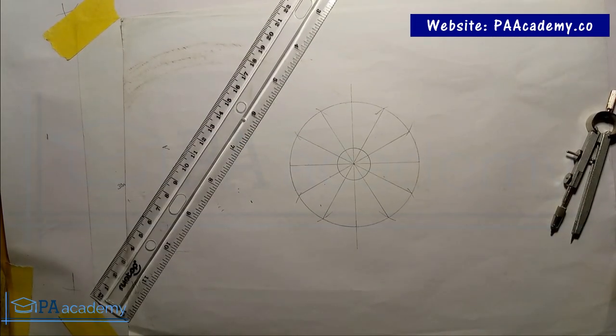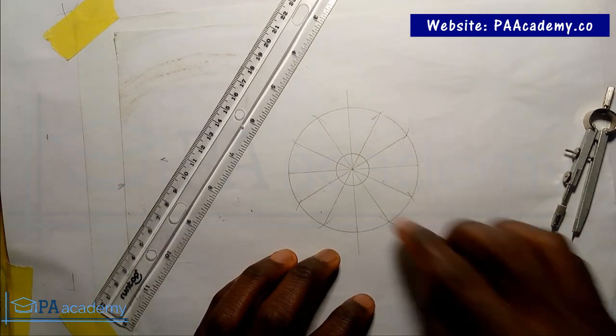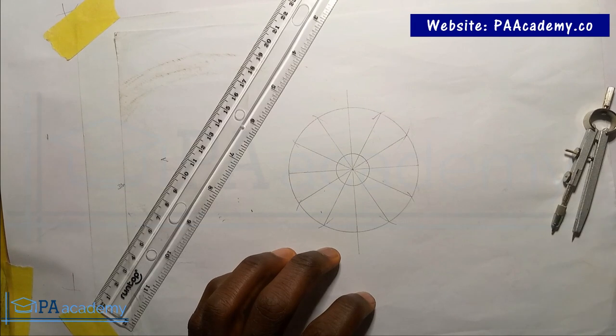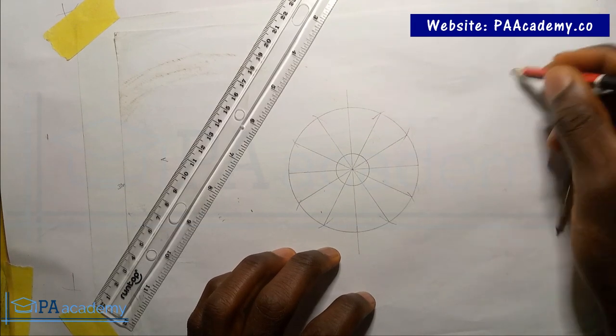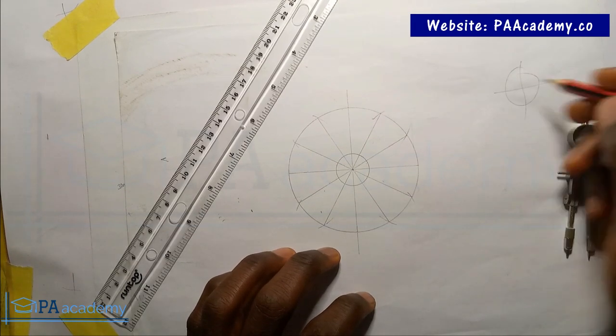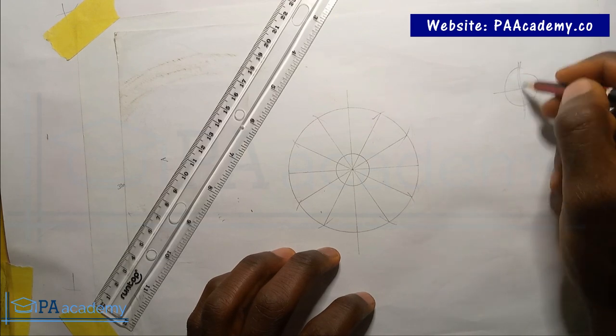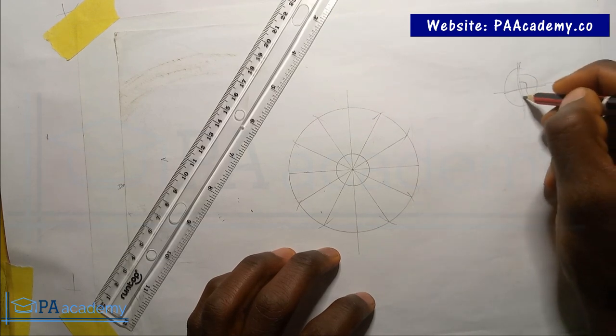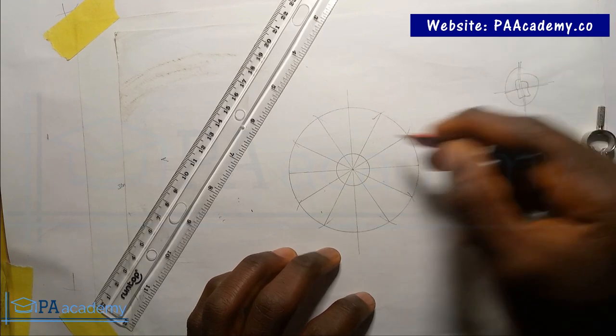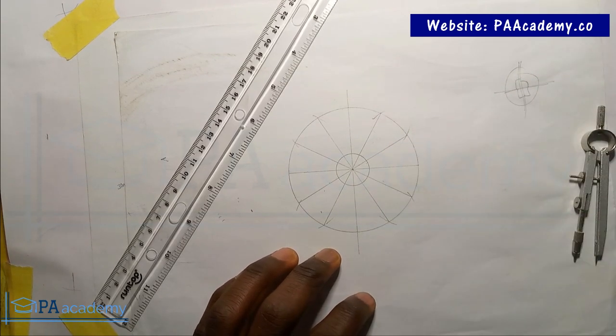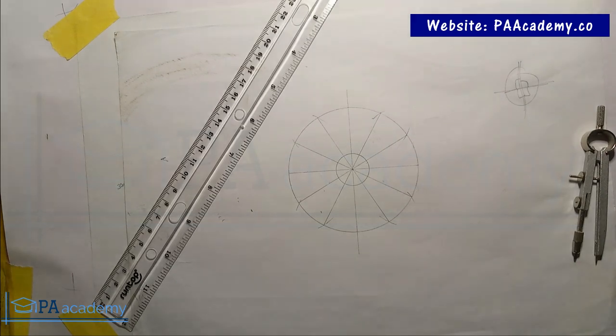Now, I've received questions like, I divided mine into 12 and it's not passing through the center. The most common mistake is that when you divide yours into 4, your vertical and horizontal lines are not at 90 degrees. Once that happens, when you divide into 12, some of the lines will not pass through the center. So you have to take note of that.